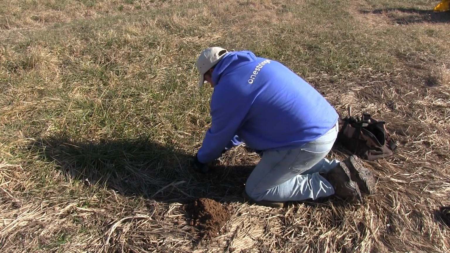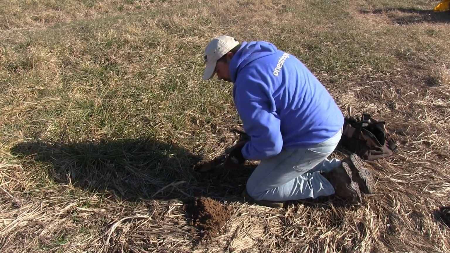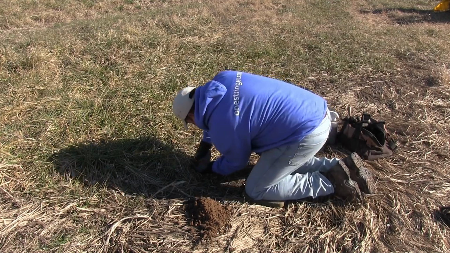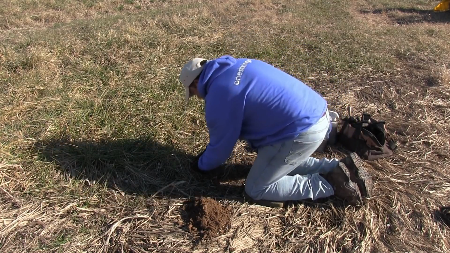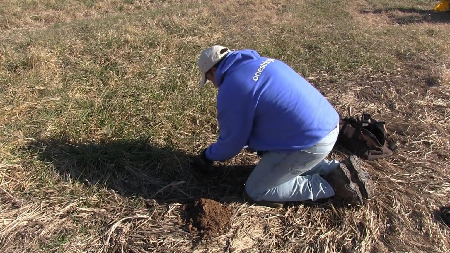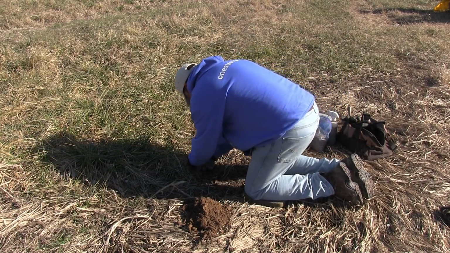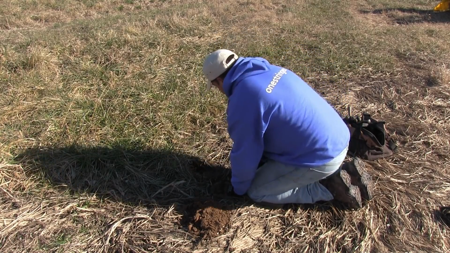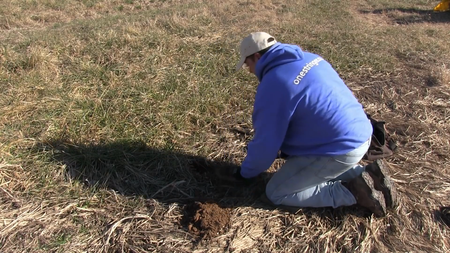They're notorious for sticking their little dexterous arms down there and pulling your bait out. Okay, we've got that. We've got it 8 inches or so. Enough that a coyote cannot stick his snout down there and get it.